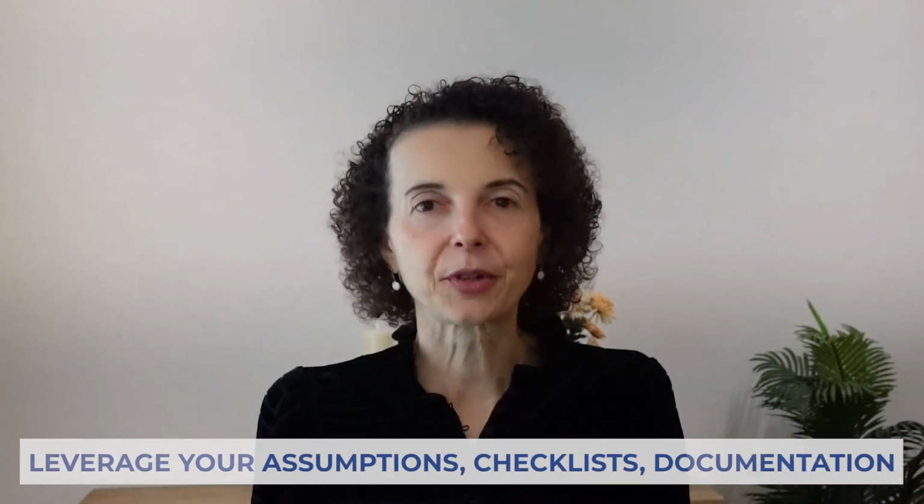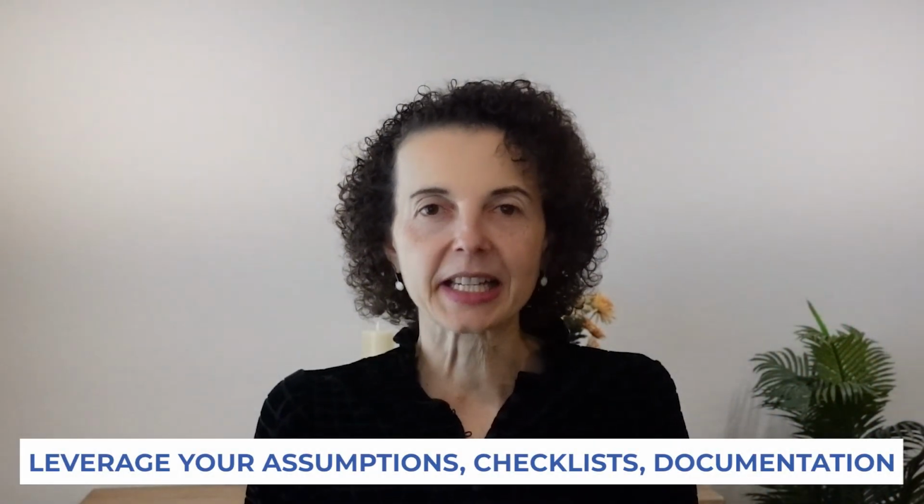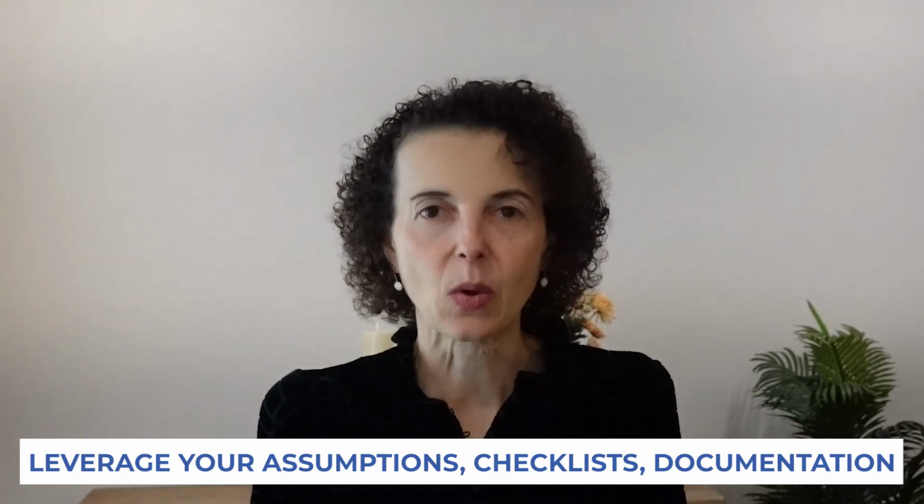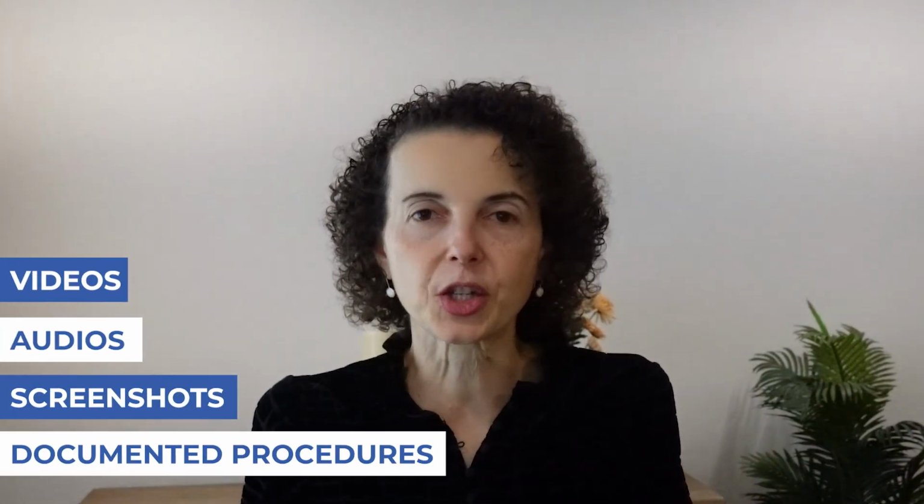Step 4, leverage your SOPs, checklists, documentation, and so on. Having well-documented processes and procedures is so important and is so useful when onboarding new employees and training them. Look at it as your textbook. You can't really teach a student without having a textbook. It doesn't have to be written. It can be also videos that they can watch. So videos, audios, screenshots, documented procedures, all of that has to be in place. Flowcharts as well, so they can understand the flow of the process.